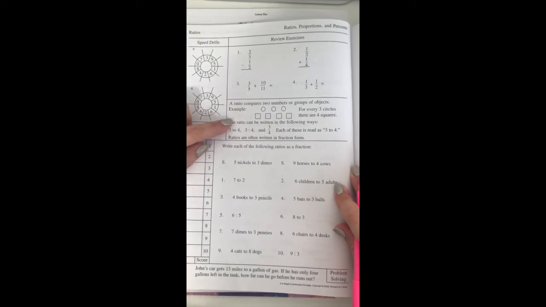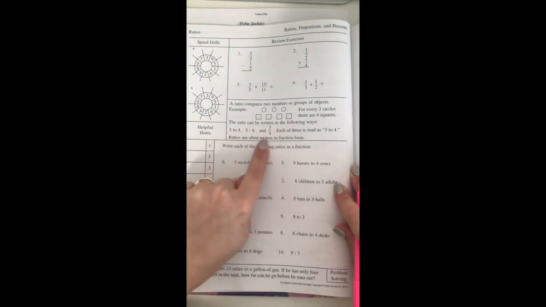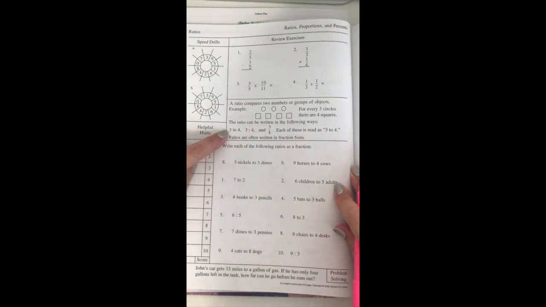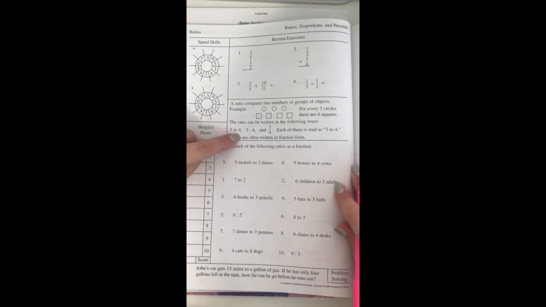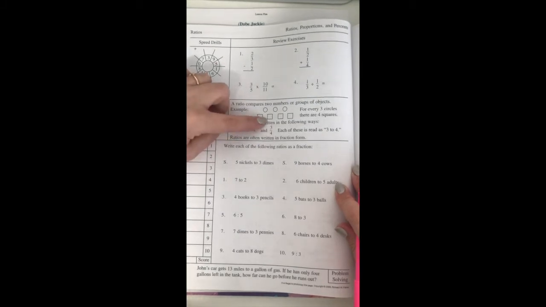The ratio can be written in the following ways, and these are all ways that you can write a ratio. You can write it 3 to 4, like the first number, then the word "to", and then the second number, or 3:4, or 3/4, like a fraction.